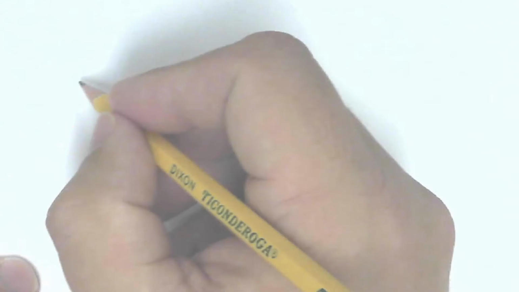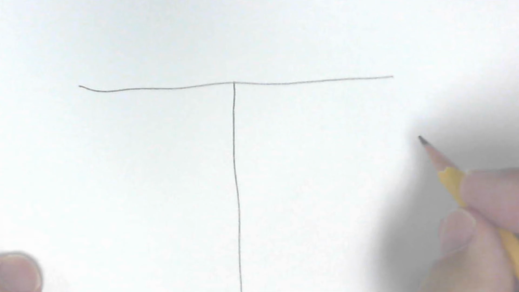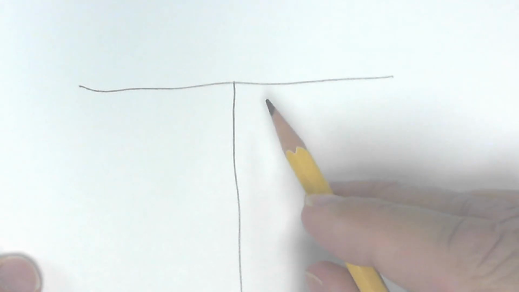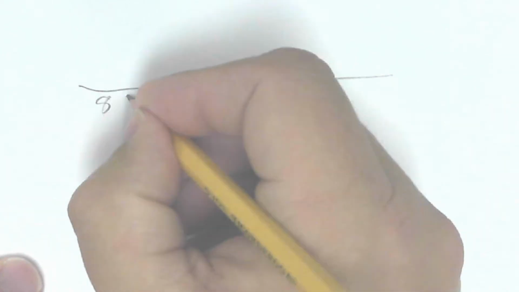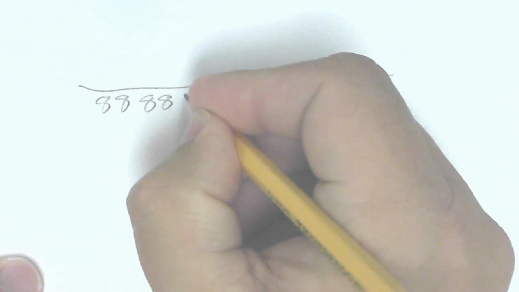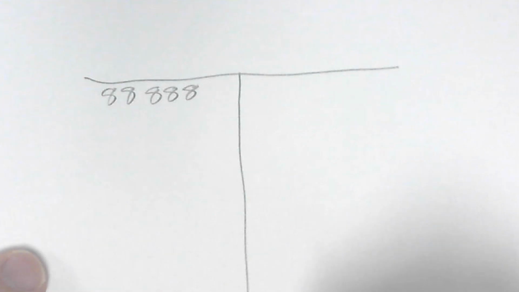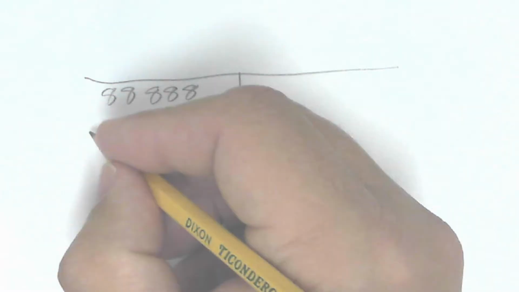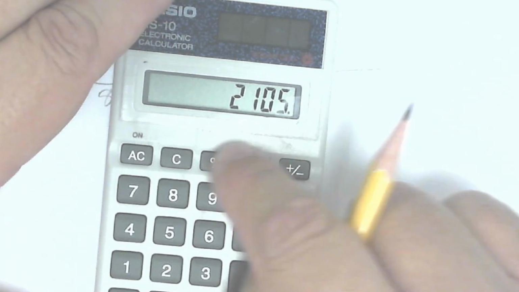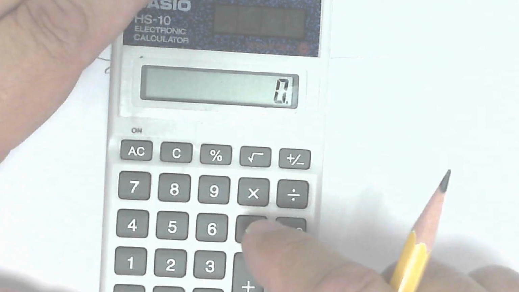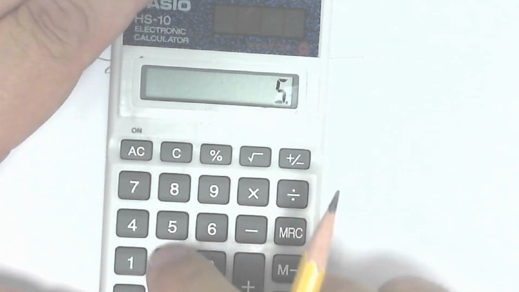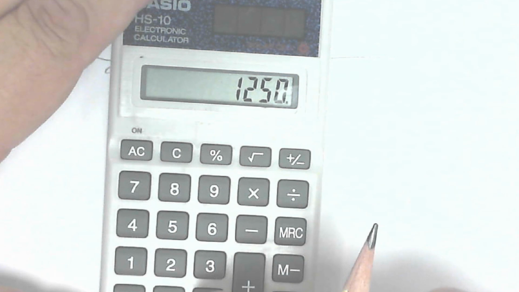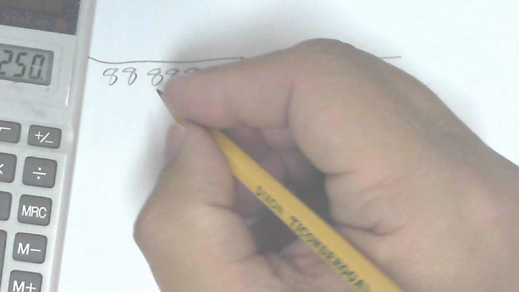Alright, so make our T-chart. We've got our debit balance was $88,888. So we have 5 debits for $250. So what I'll do, instead of writing all that down, I'll just put 5 times 250. So it's $1,250.